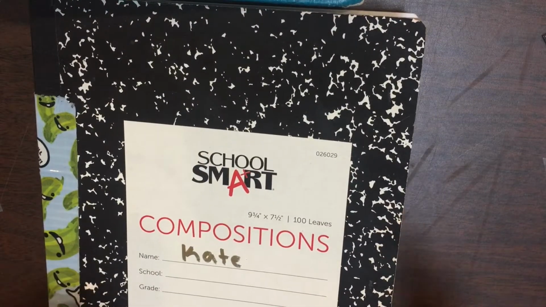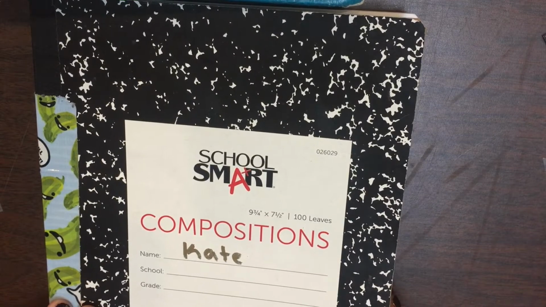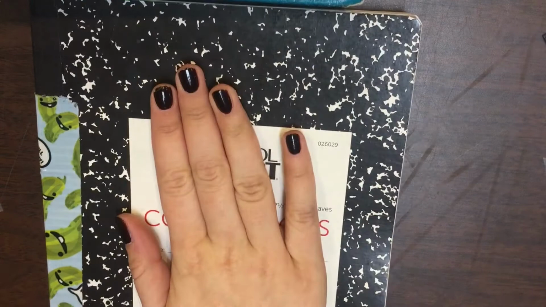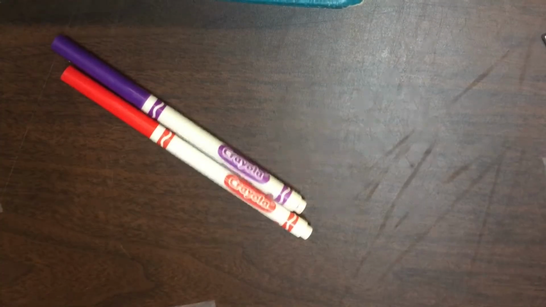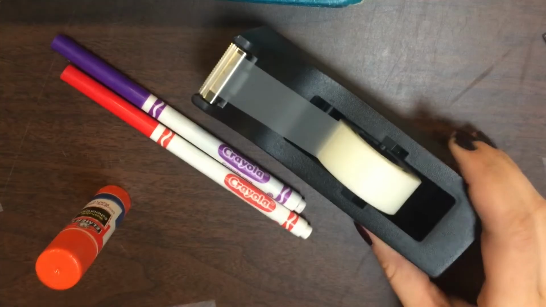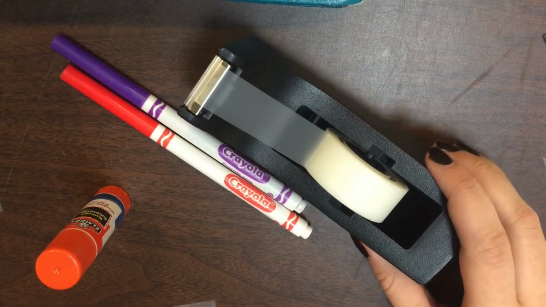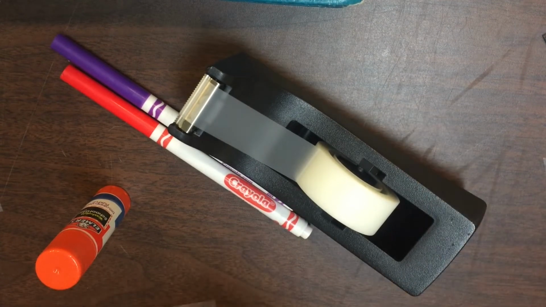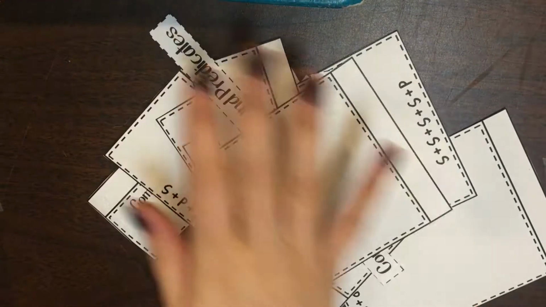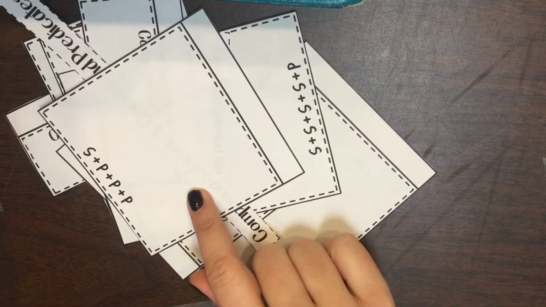So I'm going to show you guys how to put together this subjects and predicates foldable. You're going to need your grammar notebook. You are going to need a purple and a red marker, or colored pencils will work, a glue stick or tape. I'm going to be using both so I can show you how to use each one, but you just need one or the other, just your preference. And then you need your little packet that has all of these different paper parts to it.